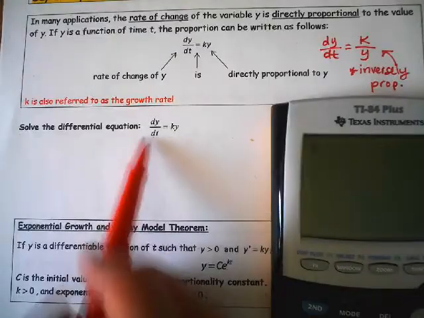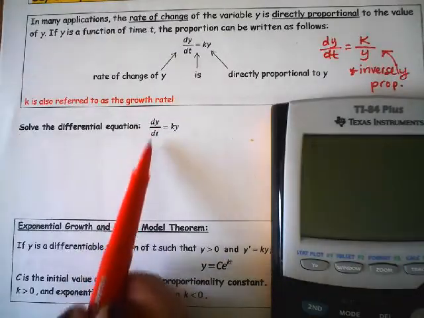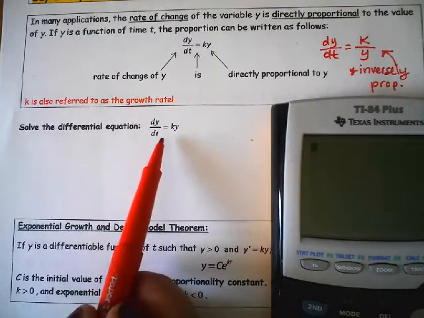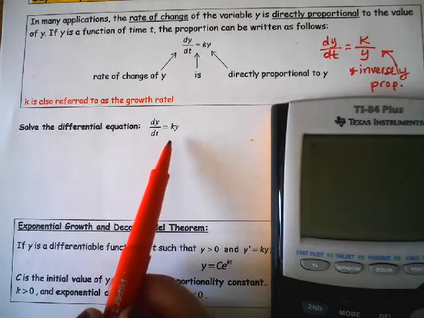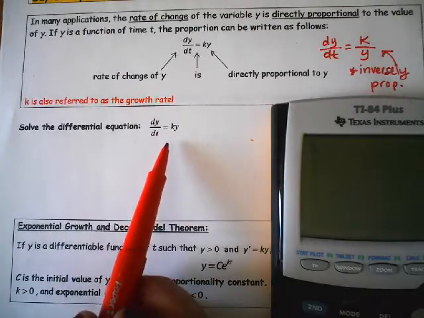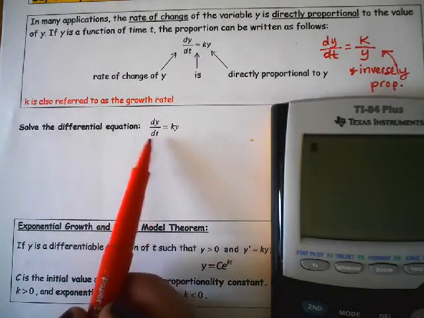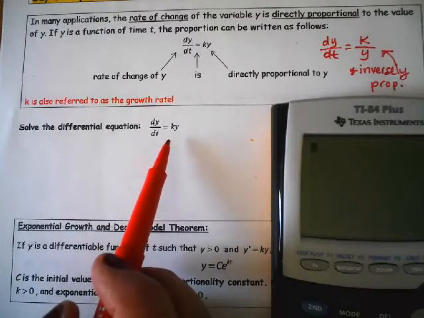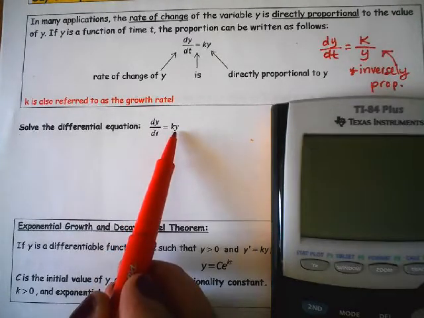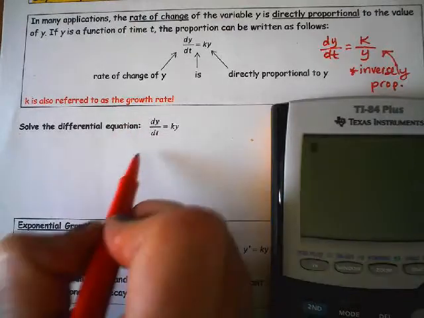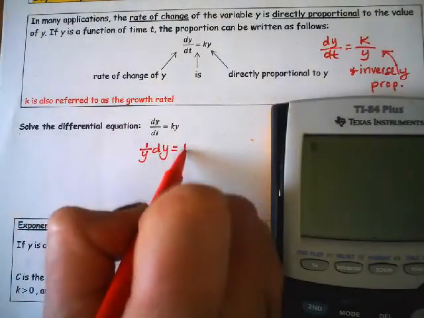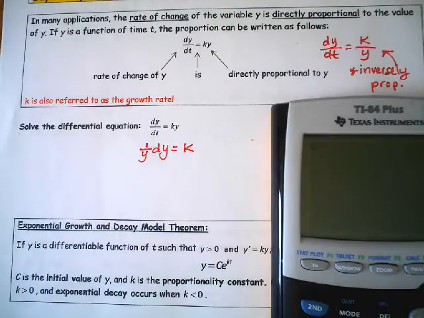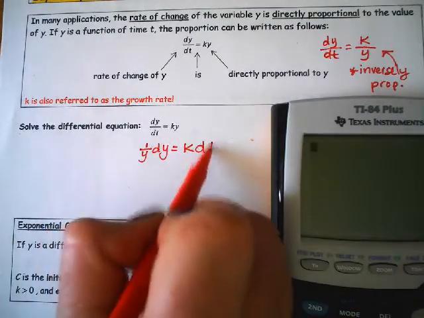So if we have this equation, dy dt, the rate of change of y, directly proportional to y, and let's say that we wanted to solve that differential equation. Well, we did learn from day two that in order to solve this, we need to separate and integrate. So when I separate, I need this y to come to the left side, so it would become 1 over y dy. I'll go ahead and keep that k on the right side, it's just a constant, and bring the dt to the right side.